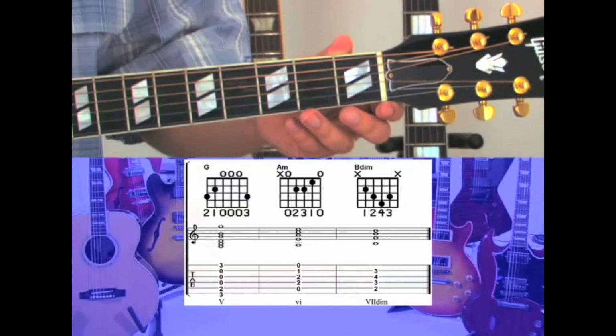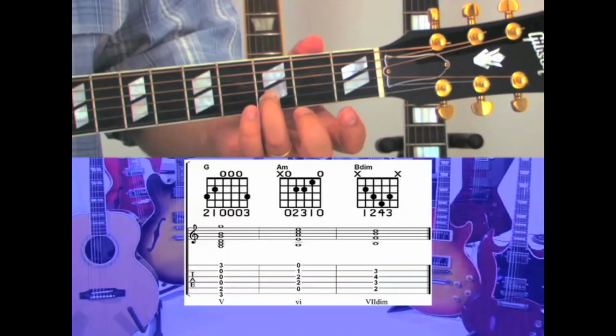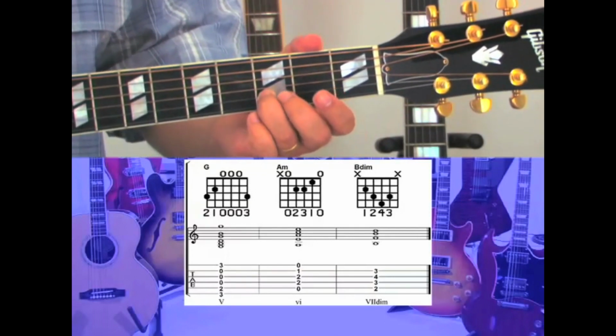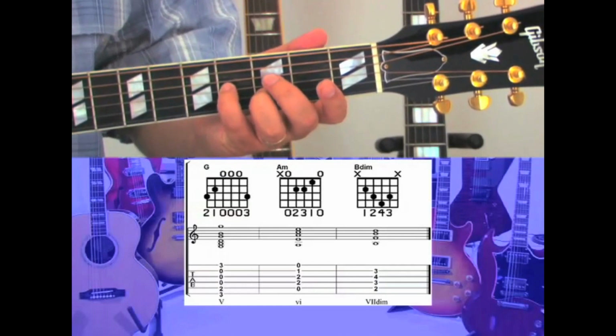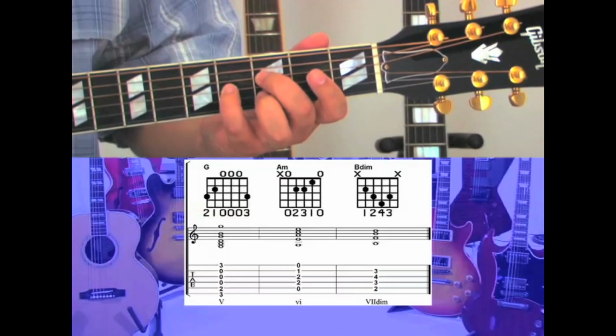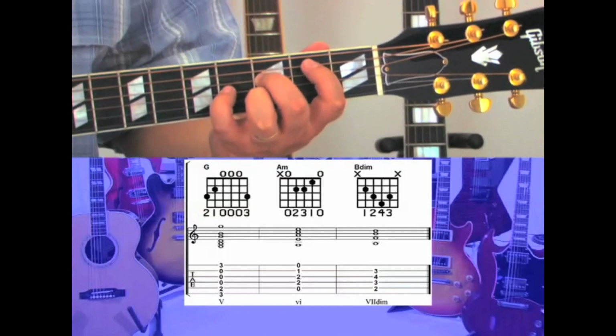The 1st string is not used. The 2nd string 3rd fret D note is played with the 3rd finger. The 3rd string 4th fret B is played with the 4th finger. The 4th string 3rd fret F is played with the 2nd finger. And the 5th string 2nd fret B is played with the 1st finger.